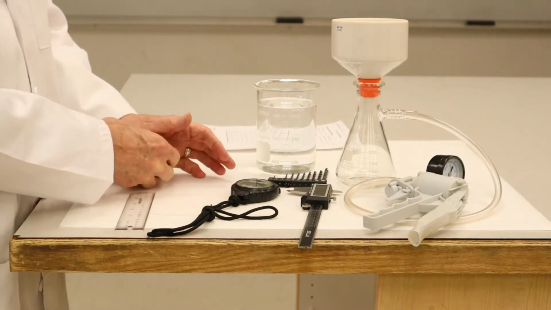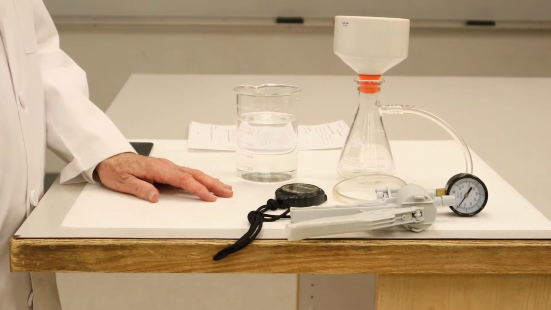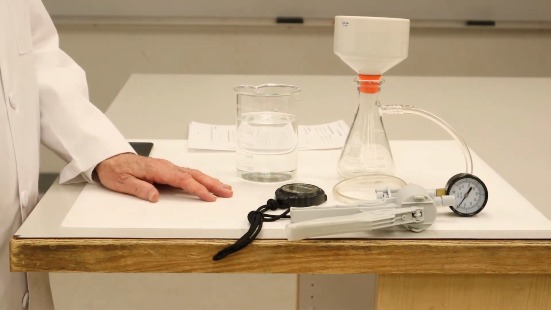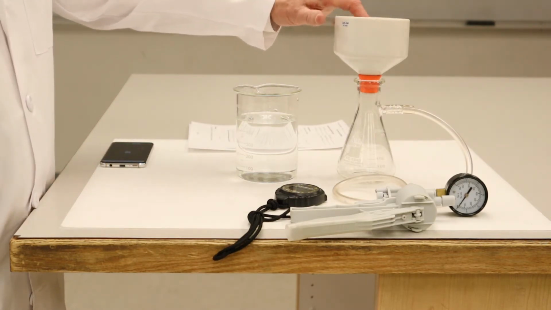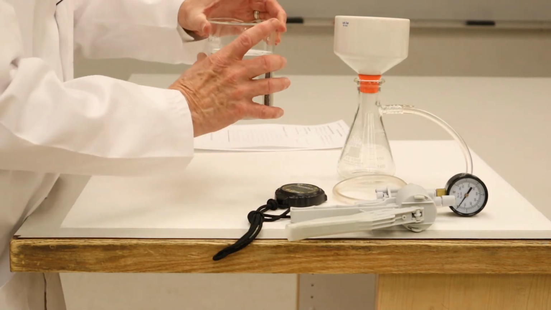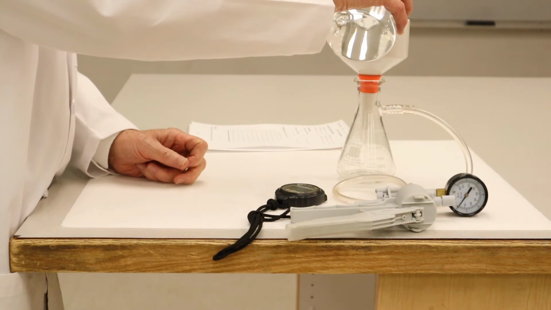Now, let's obtain some experimental data. For the first measurement, you'll see from the worksheet, we're going to determine the flow rate Q1 through the filter paper for a pressure difference of 100 millimeters of mercury. I have the filter paper in the funnel, and I pour water on top, enough water to filter through.